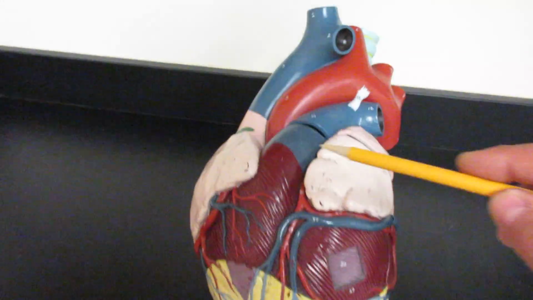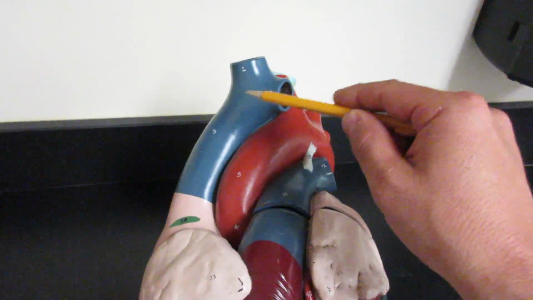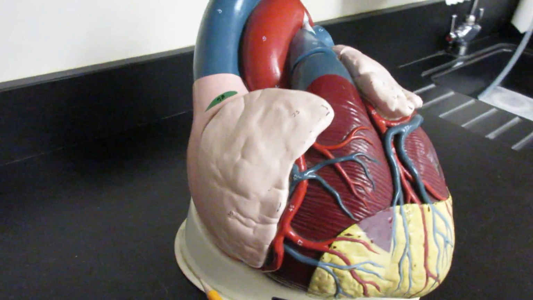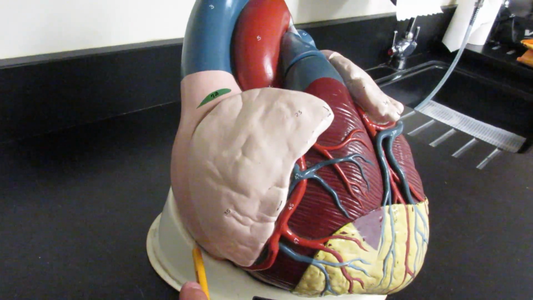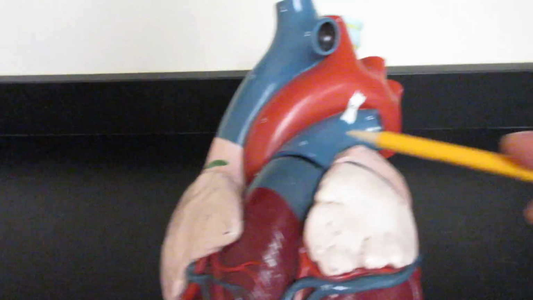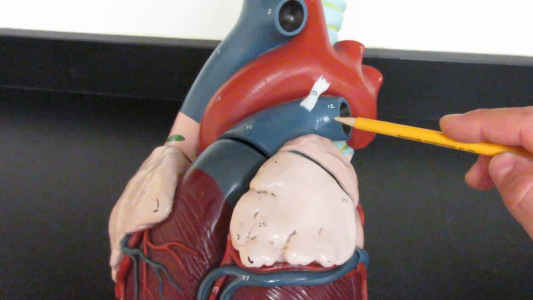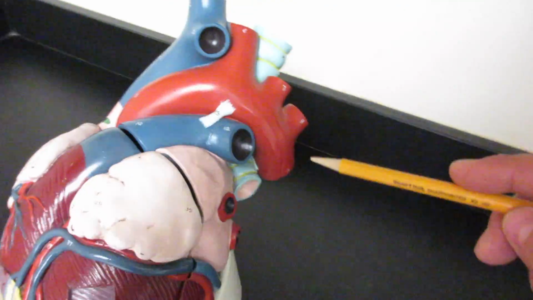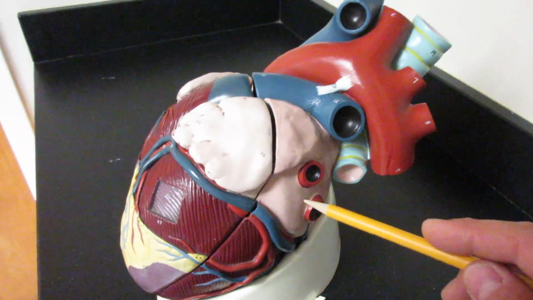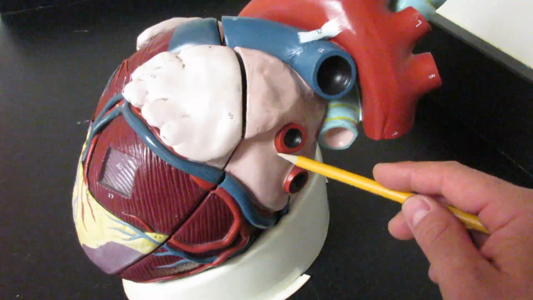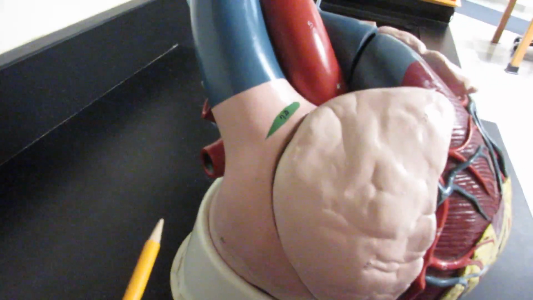The great vessels, superior vena cava up top. The inferior vena cava can be seen if you lift this model up over here. Pulmonary trunk then leads to the left and right pulmonary arteries, where it goes to the lungs to become oxygenated. It then returns back to the heart via the pulmonary veins right here. And over on this side you can see the right pulmonary veins.